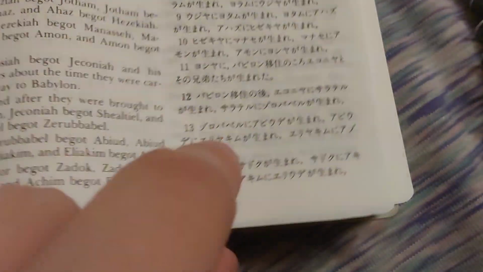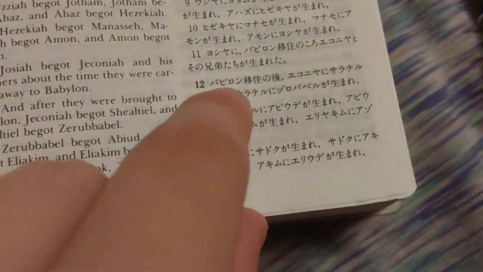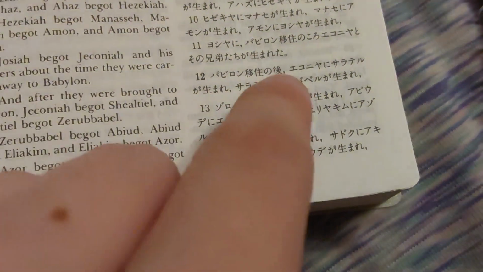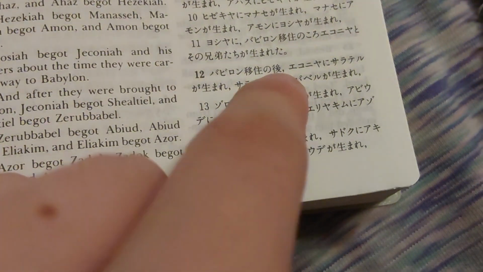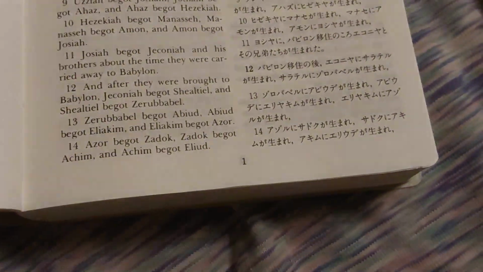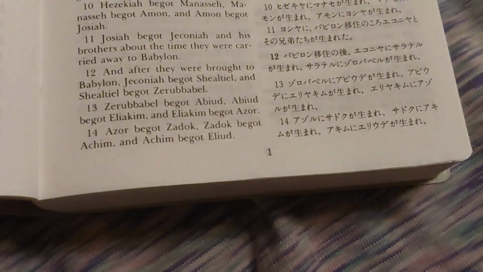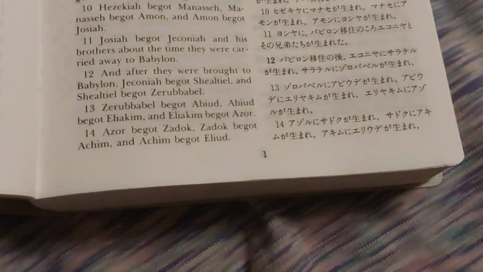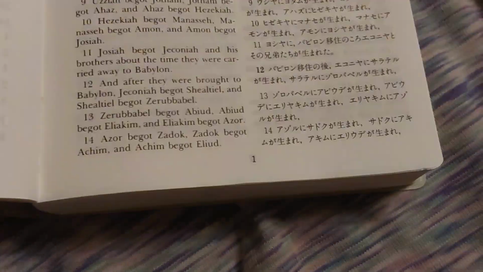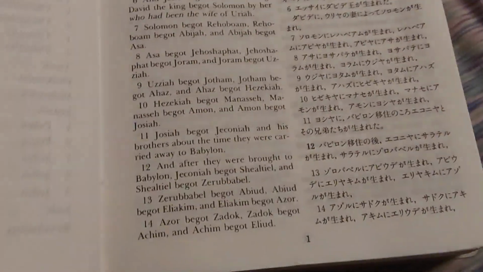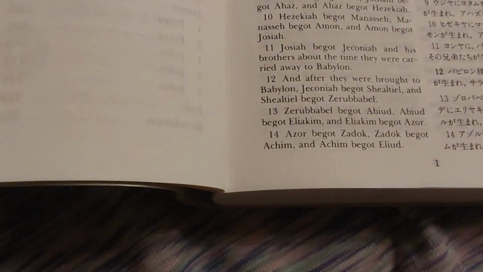Now, verse 12. Babylon Iju no Go. Yeah, that means... I am pretty sure that's Go, but I can check. I know it's Go when used as part of compounds, because compounds tend to use the Chinese dialect pronunciation.